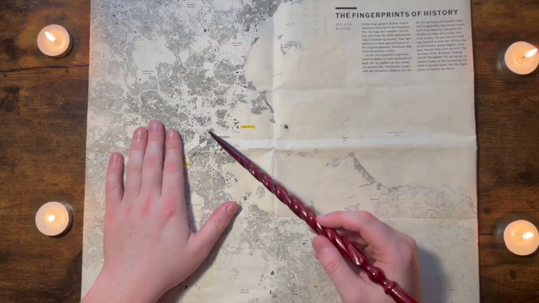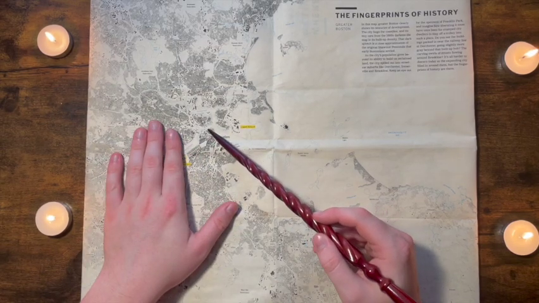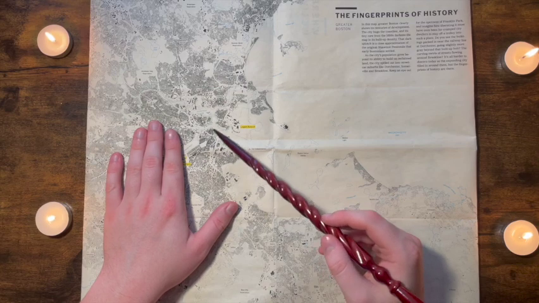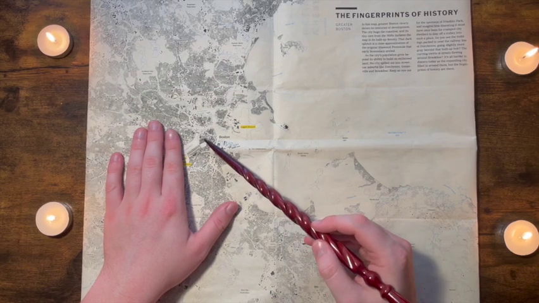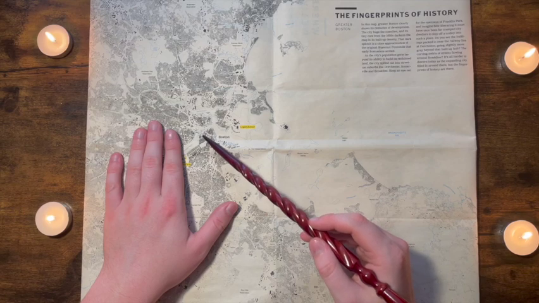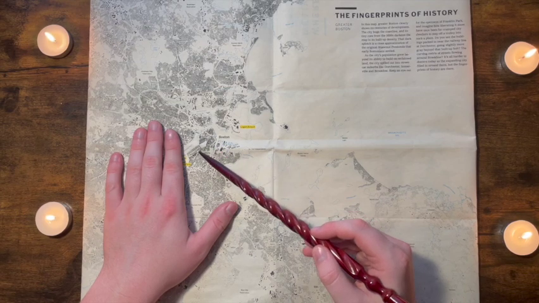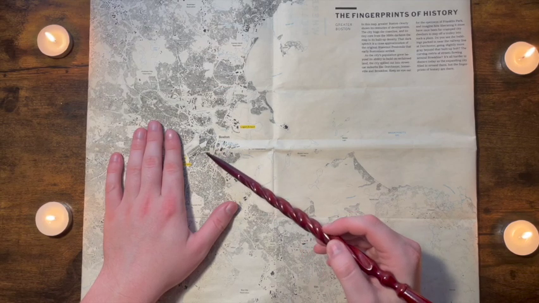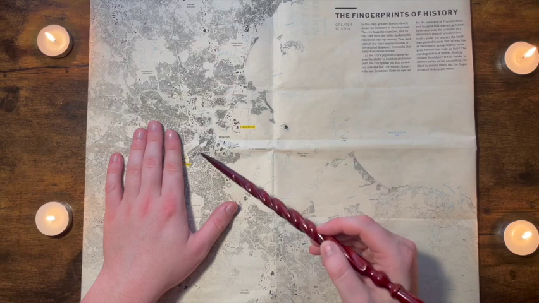So the North End is the north end of the Shawmut Peninsula. The West End is the west end of the Shawmut Peninsula. The South End is the south end of the Shawmut Peninsula.